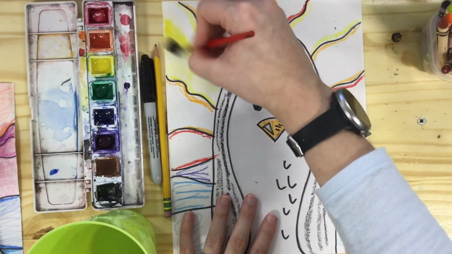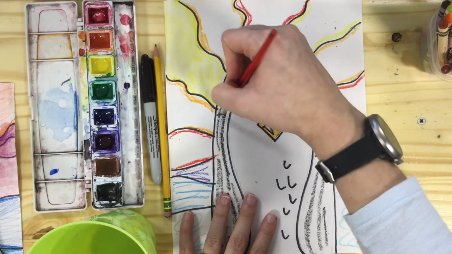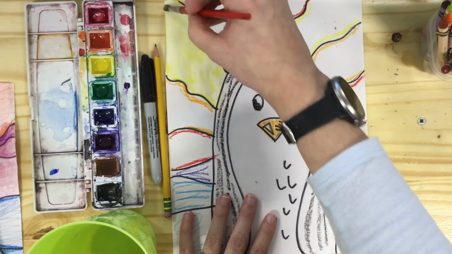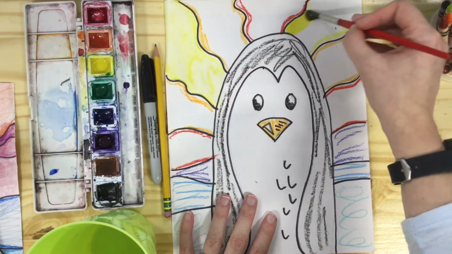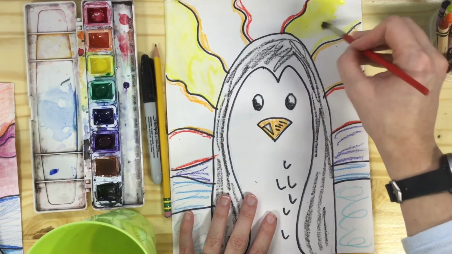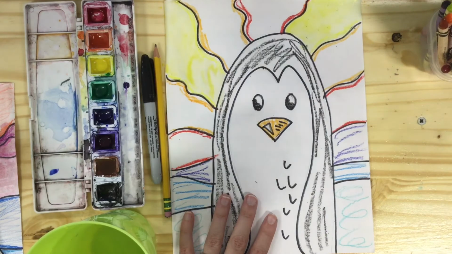It's important not to add too much water or too little water because we don't want to soak our paper, and we want to be careful about the brush strokes that we're making, making sure that we're just using the tip of the brush. We're not scrubbing with our paintbrush because that's not very attractive. So we're going to dance with our paintbrush ballerina, making beautiful brush strokes.